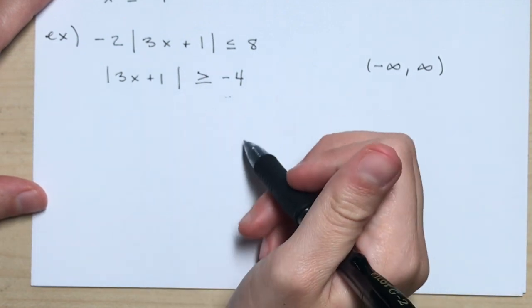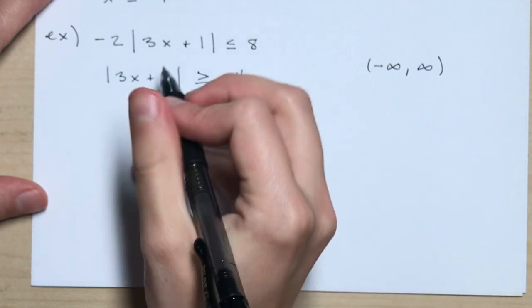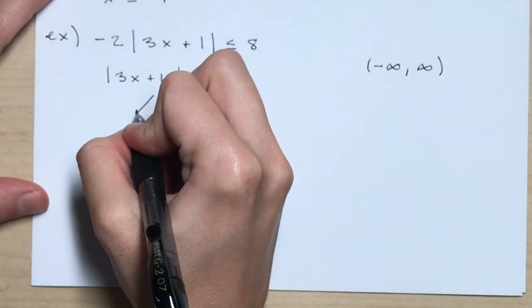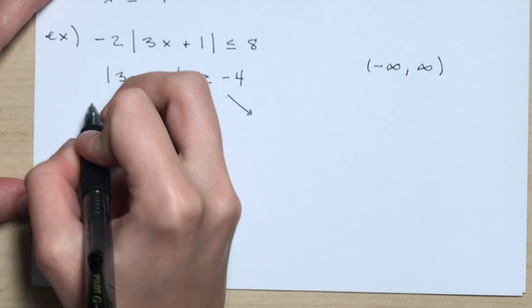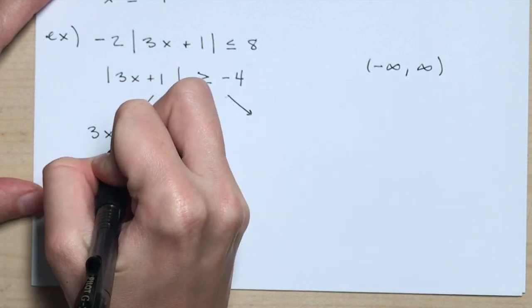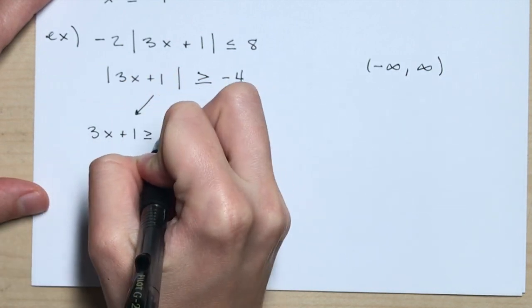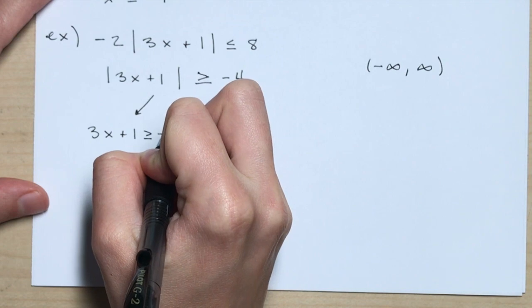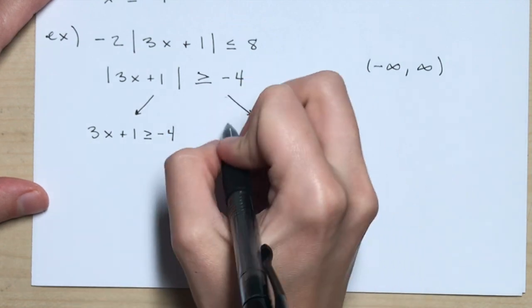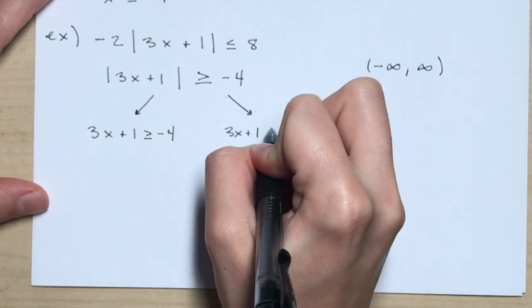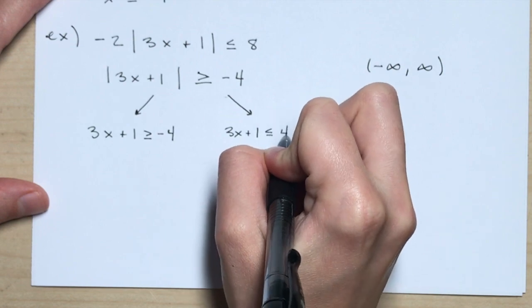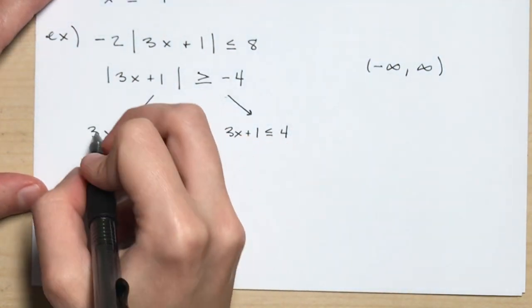If we were to continue like this, here's how it would play out. So we would split here. We would have 3x plus 1 is greater than or equal to negative 4. And we'd also have 3x plus 1 is less than or equal to positive 4. We would solve.